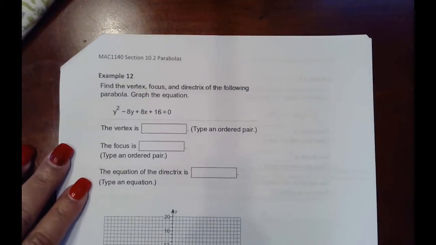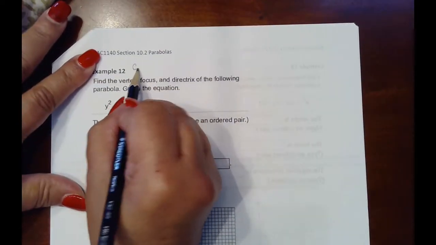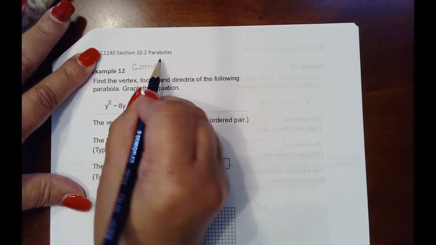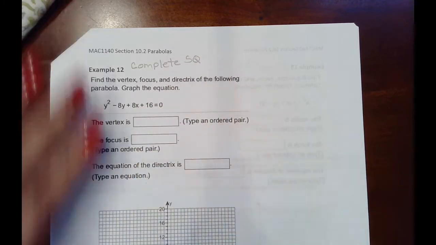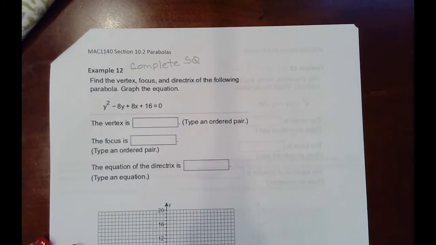I skipped over 12. Oh, same thing though. You're completing the square here. You have no parentheses here, so you cannot tell what the vertex is. And if we don't know where the vertex is, it's hard to move to the focus or find the a value or any of those things.